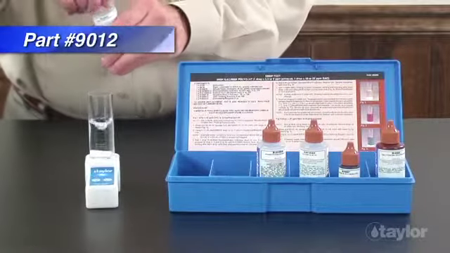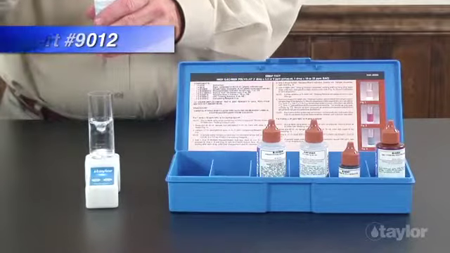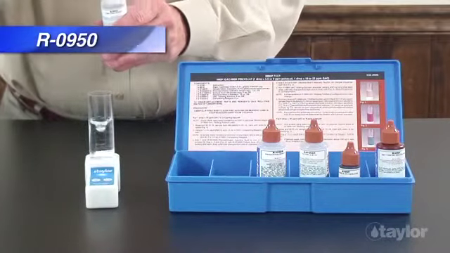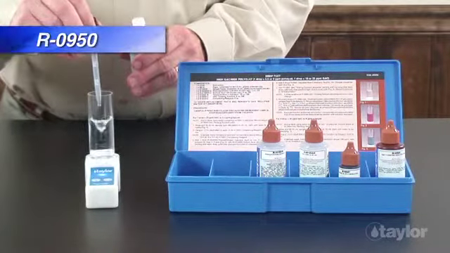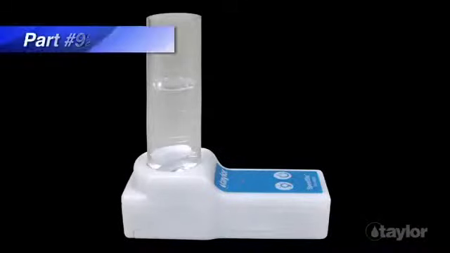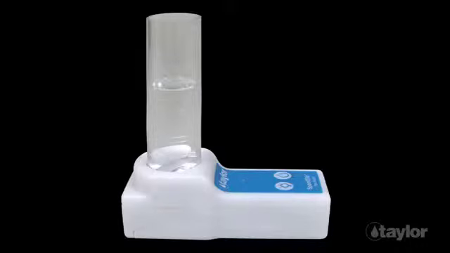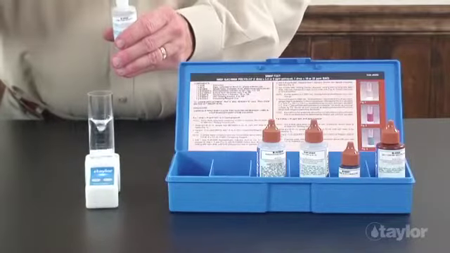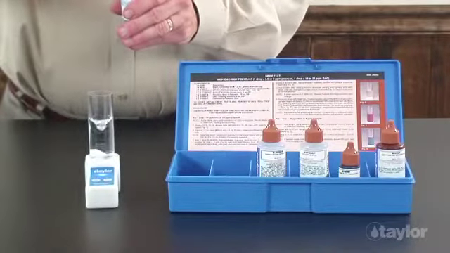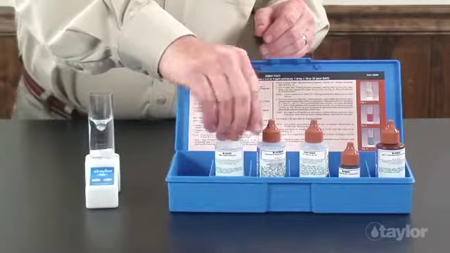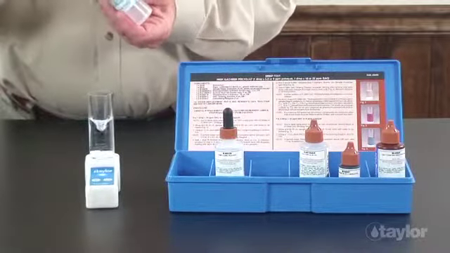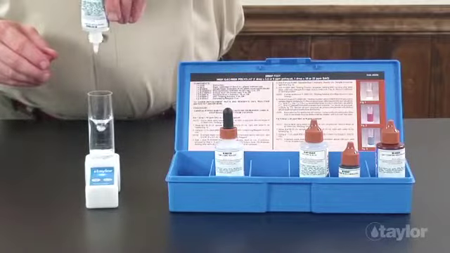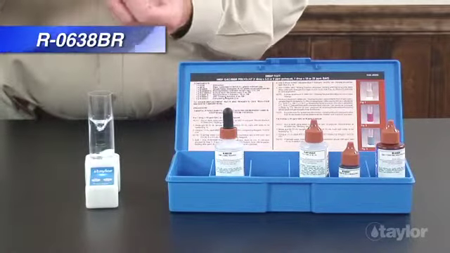Using a 1 milliliter pipette, add 1 milliliter of complexing reagent. Swirl to mix. For this demonstration, we're using Taylor's Speed Stir, which is sold separately, but you can also manually swirl the sample. Note, if the sample water contains a hardness concentration above 500 parts per million, add 2 milliliters of complexing reagent. Holding the bottle vertically, add 1 drop of phenolphthalein indicator.